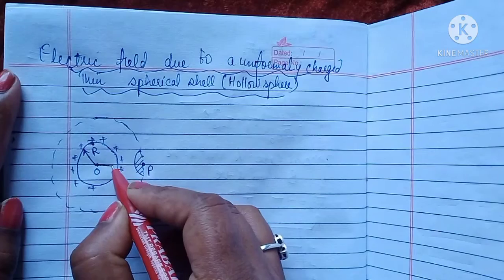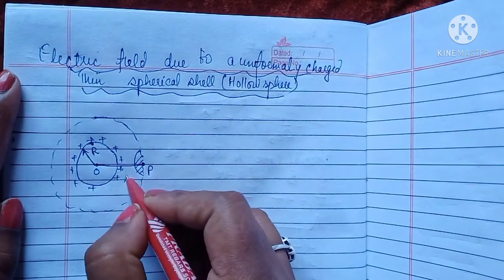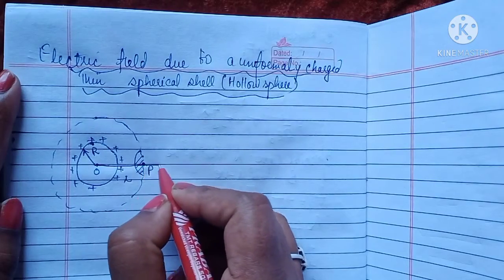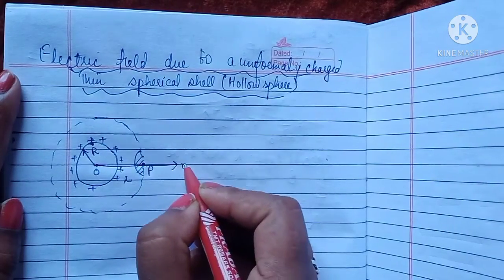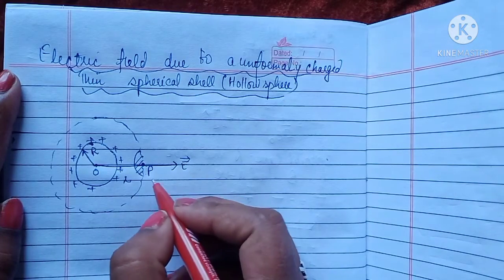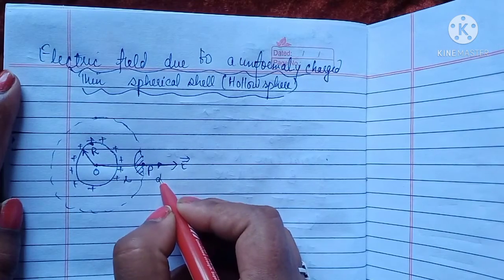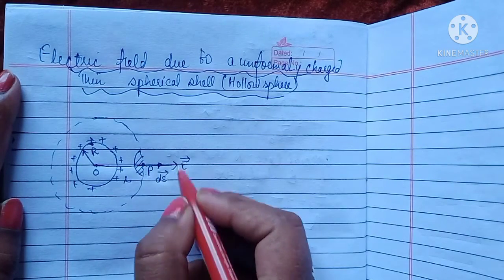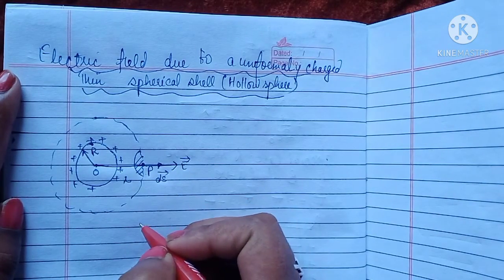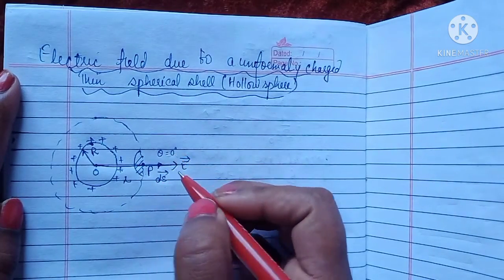This point has a distance r from the center of the sphere. The electric field due to the positive charge is always directed outward, so it is somewhere like this. And the surface area vector is also going outward in the same direction. Both are in the same direction, so one thing is clear, that theta here is 0 degree.